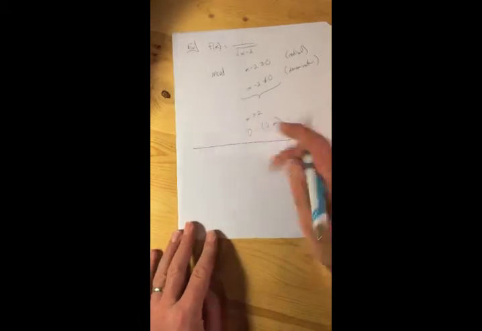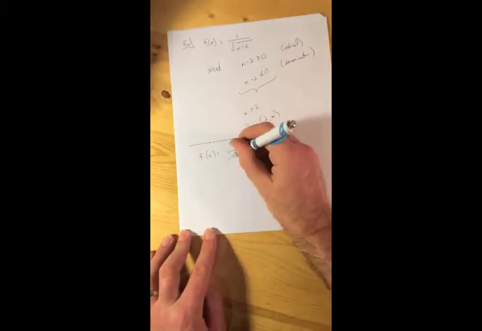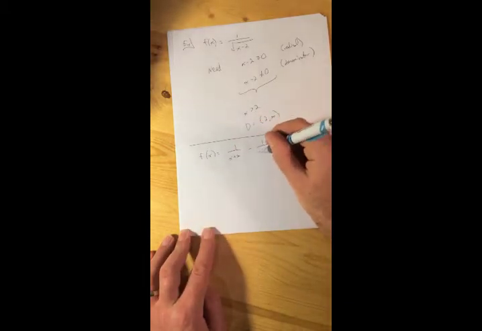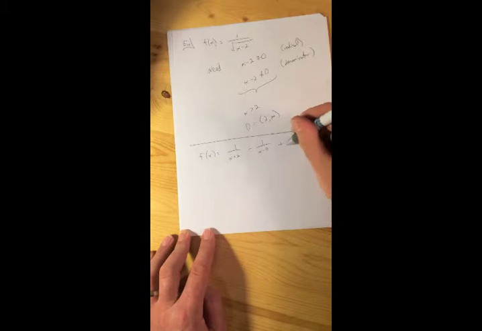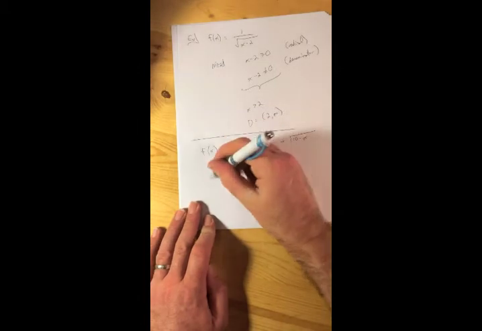Alright, another one. Let's say I've got f of x is 1 over x plus 2, minus 1 over x minus 5, plus the square root of, let's say, 10 minus x. Okay, so what do we need to be true?